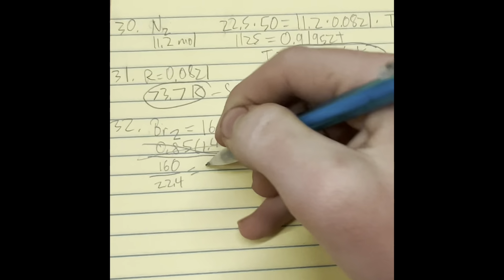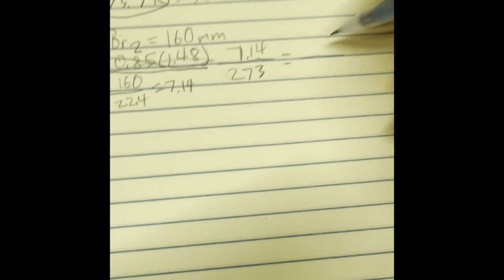Now I'm looking for 0.85 times 1.48 over x. That's what we're solving for.